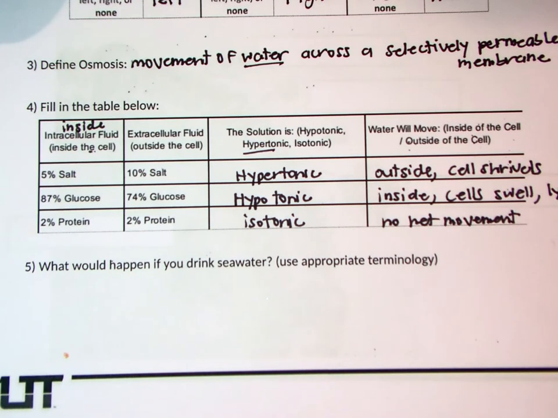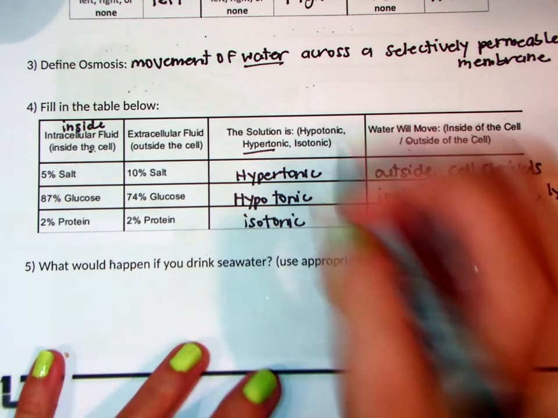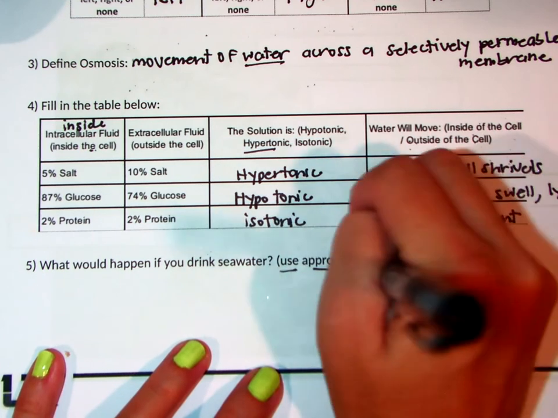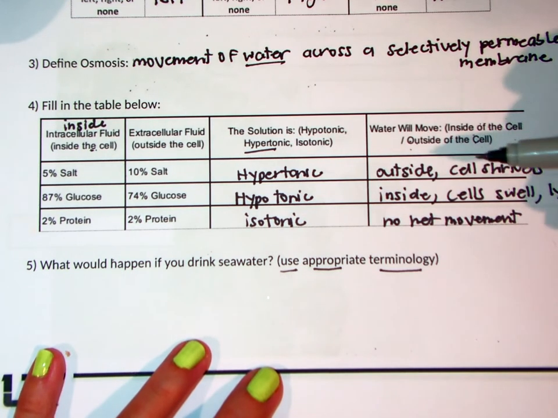So the question of the day was, can you drink salt water, seawater, which is very salty? And I think we all know if we wanted to, we could, but I think a better question would be, should you drink seawater? And so here, what would happen if you did use seawater? And it says use appropriate terminology. So we want to use words like hypertonic, hypotonic, isotonic.